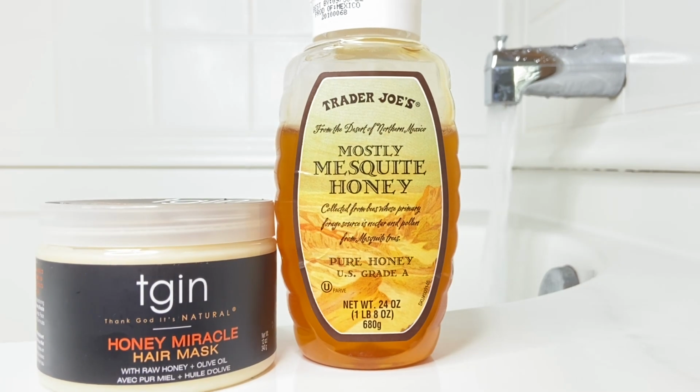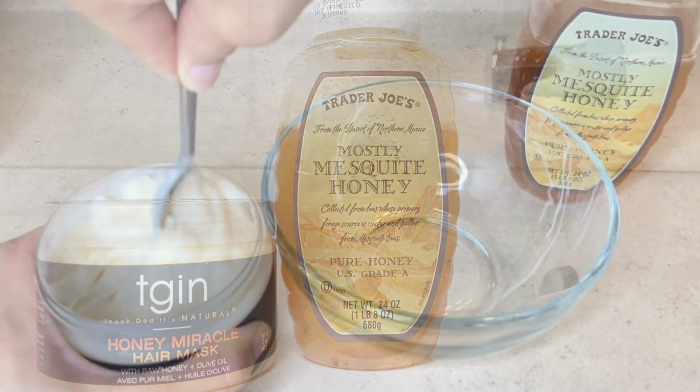So for my deep conditioning mask, I'm using the TGIN Honey Miracle Hair Mask with raw honey and olive oil. And usually with my deep conditioning mask, I always add extra honey, and I'm using the Mostly Mesquite, and I got this from Trader Joe's.